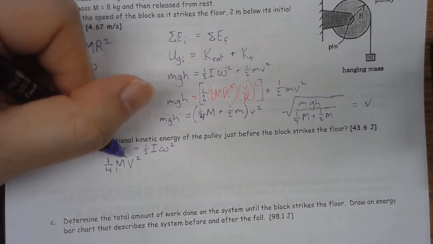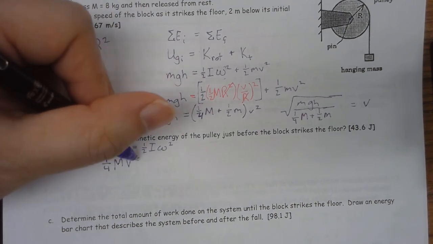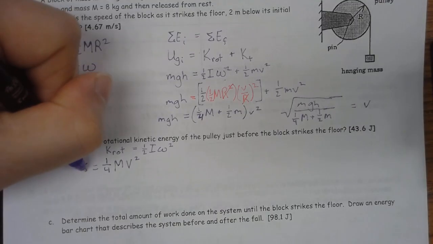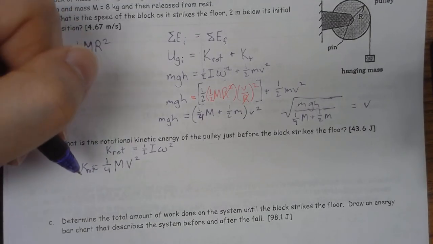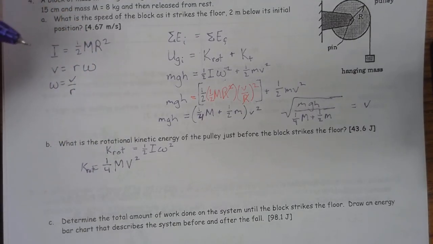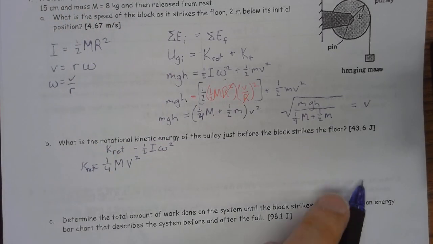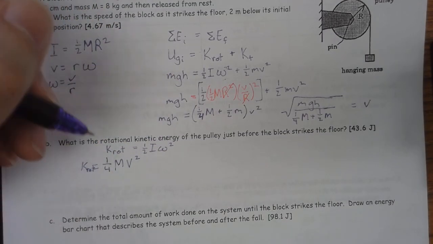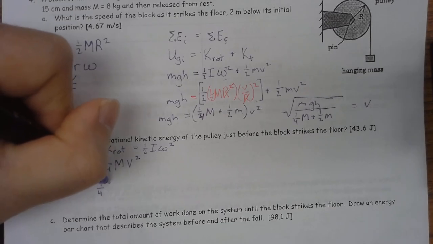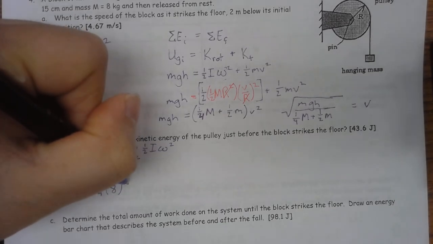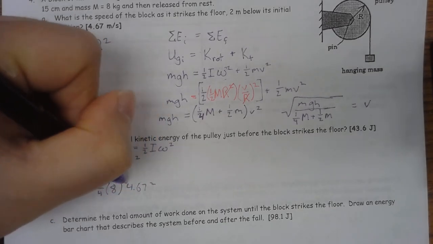And when we plugged in I and omega, we got 1/4 mv squared. And when we solve for the kinetic energy using the speed we just used, we should get our answer, 43.6. Let's see. 1/4 times 8 times 4.67 squared.